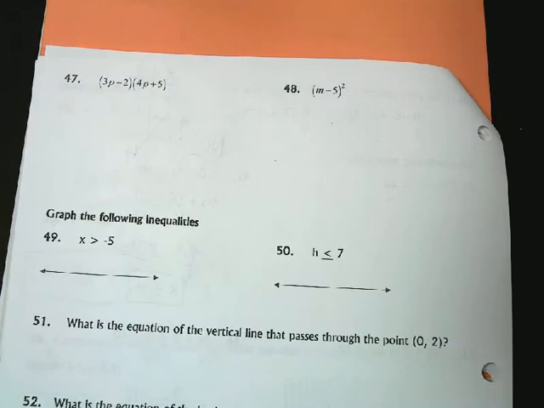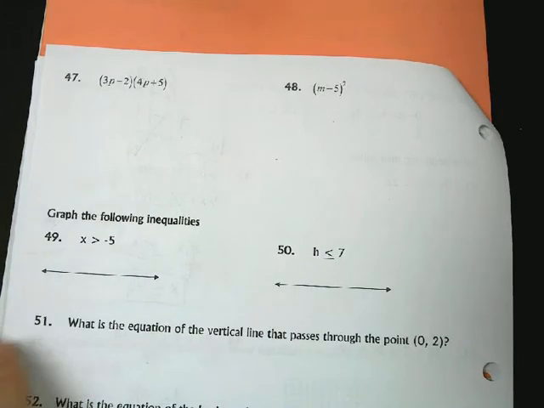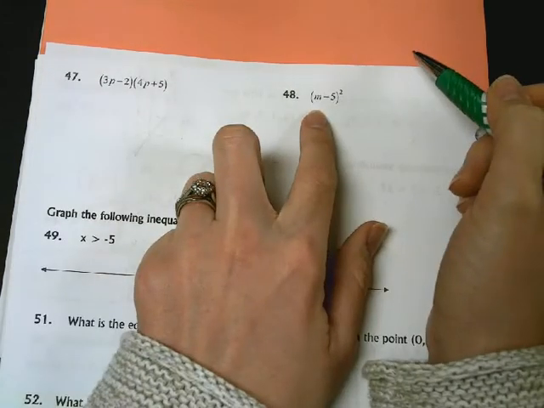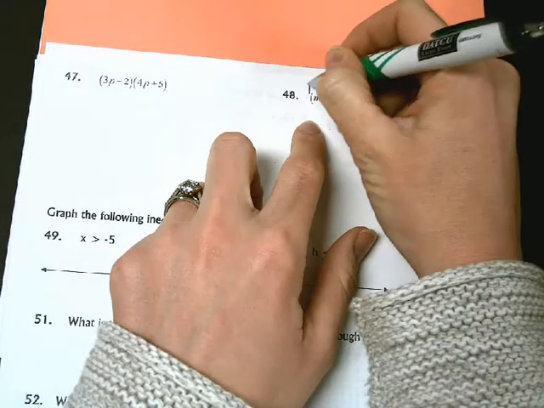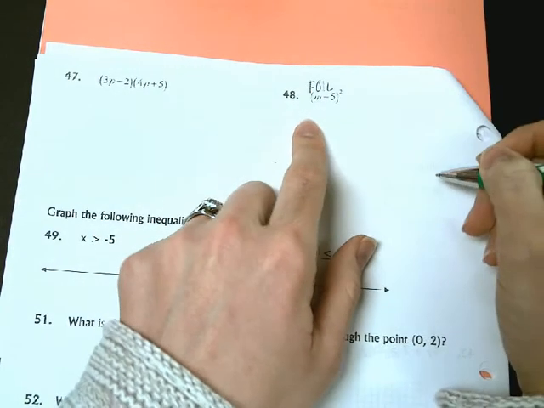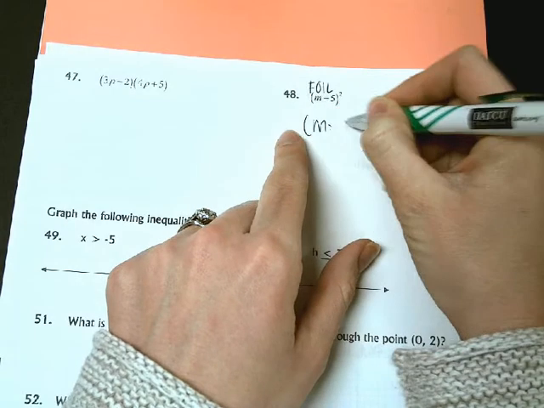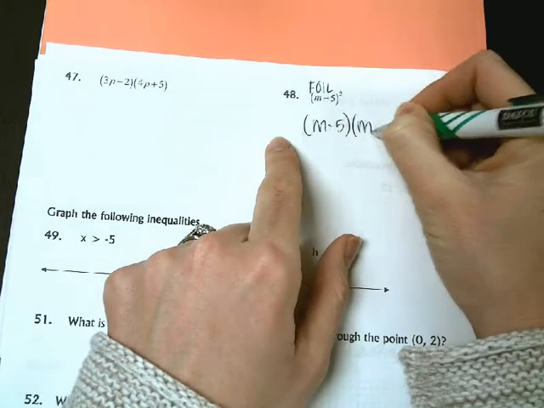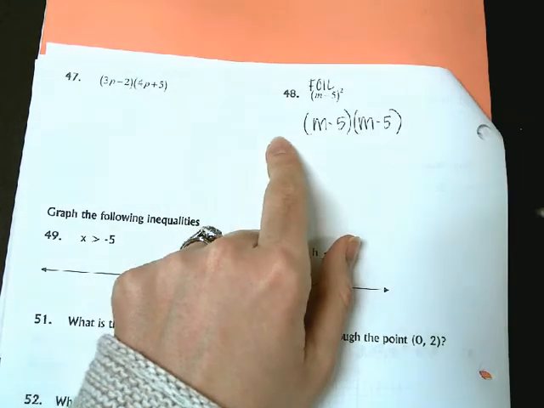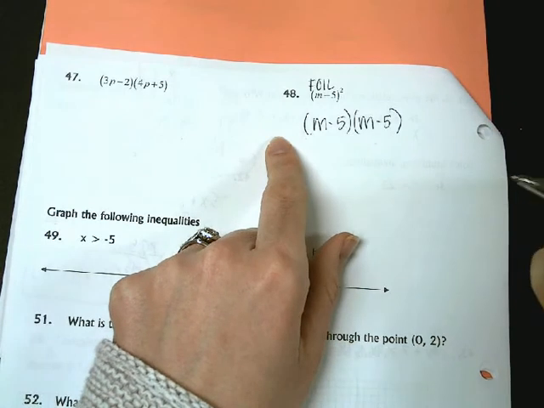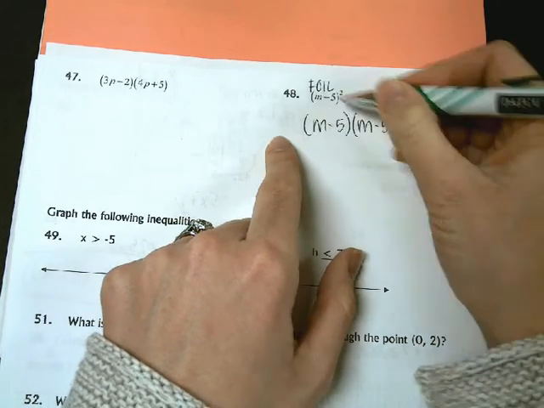Number 48, we still want to find the product. So here, you're taking m minus 5 and you're squaring it. Well, we still want to FOIL, but in order to FOIL, you have to rewrite this twice. So you want to write it m minus 5 times m minus 5, like that. Then we do the same process that we just did.